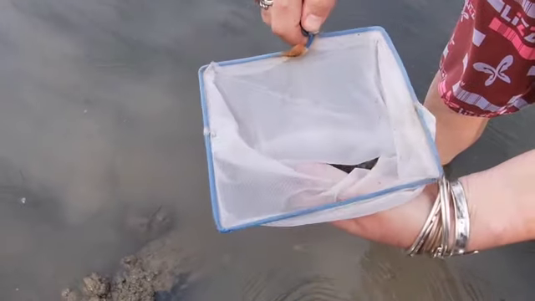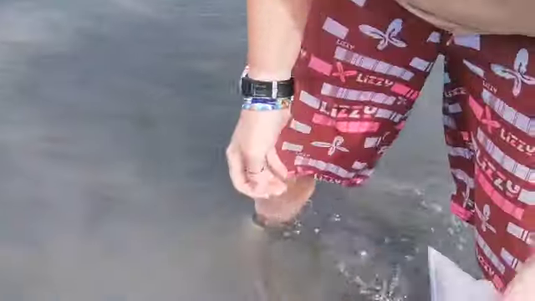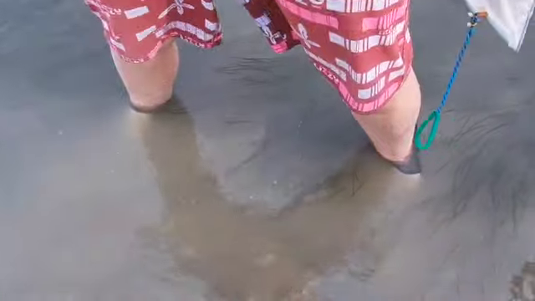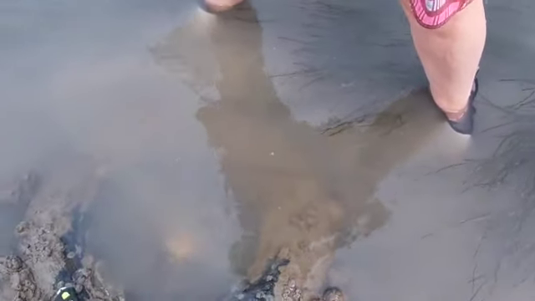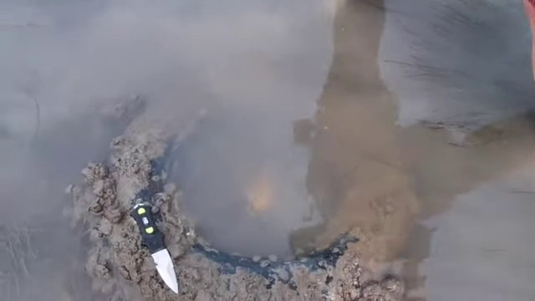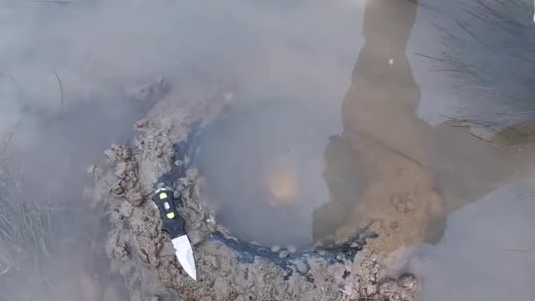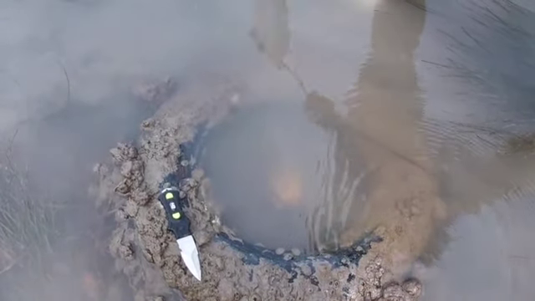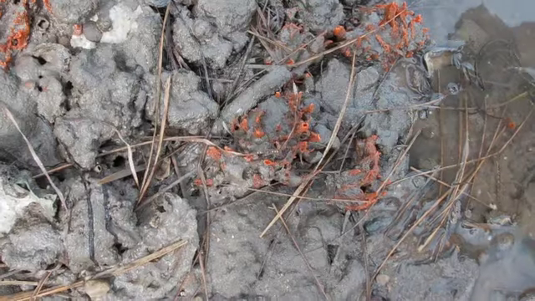Okay, so here we have a common estuarine species. That was Clinus superciliosus, the common klipfish, and anyway, they are very important predators in the estuary. And they're very, very common in the eelgrass bed here in front of us.